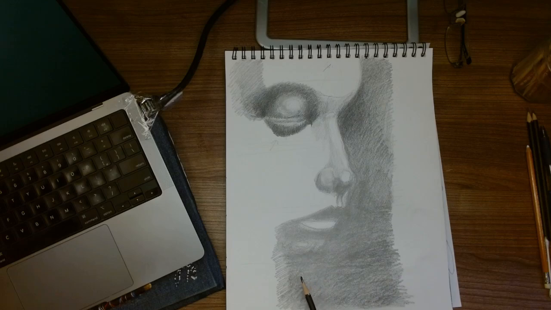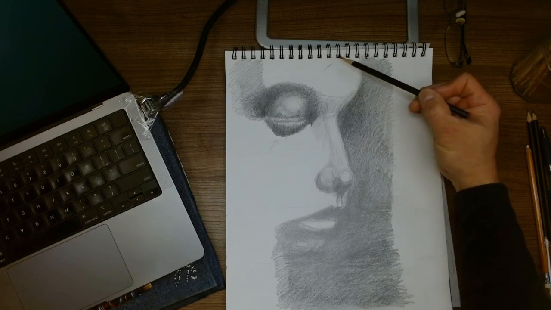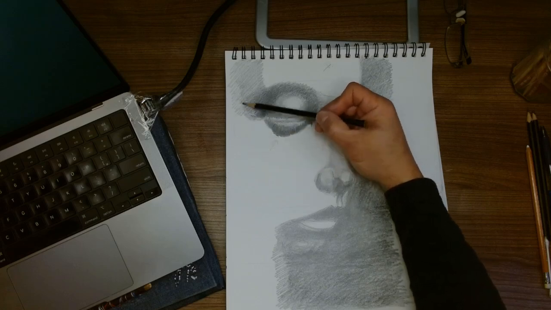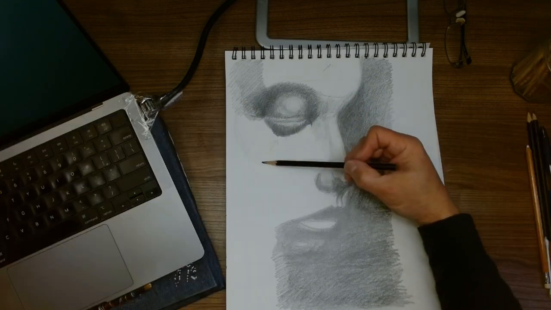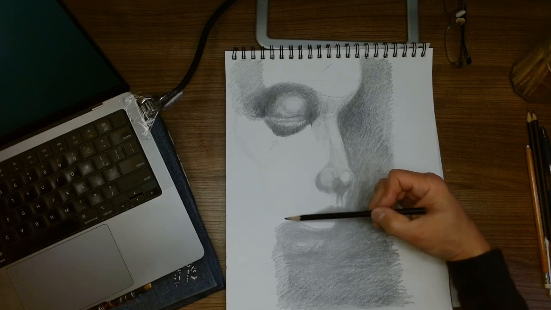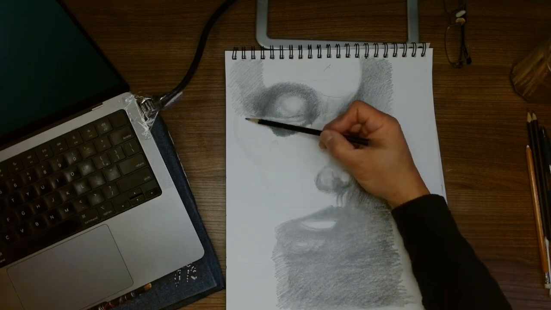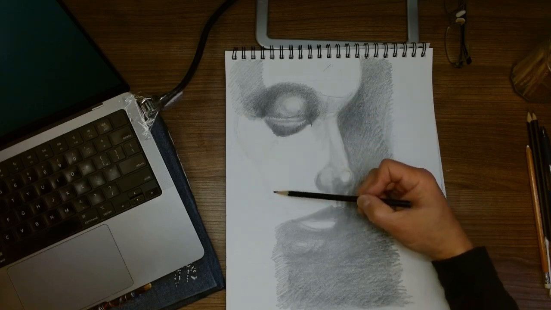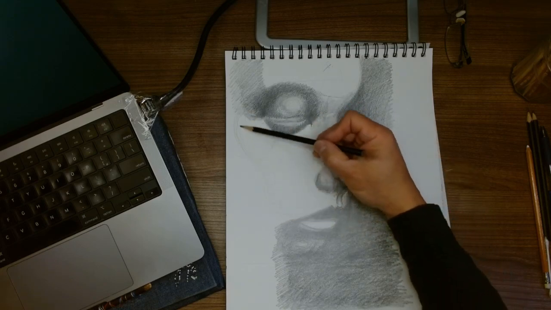So what I like to do is, on the side of the right cheek, draw the boundary of shadow. There's a little bit of gray area right here. This zone right here is gray. This will be white, but this is gray right here.